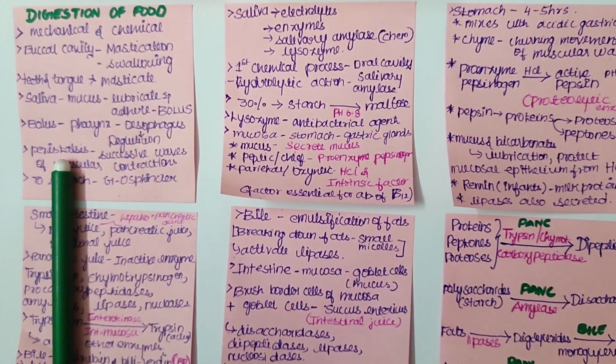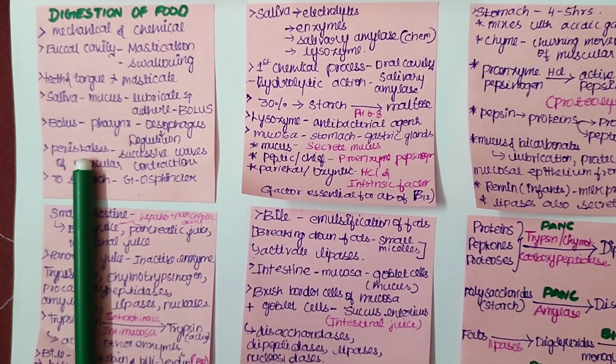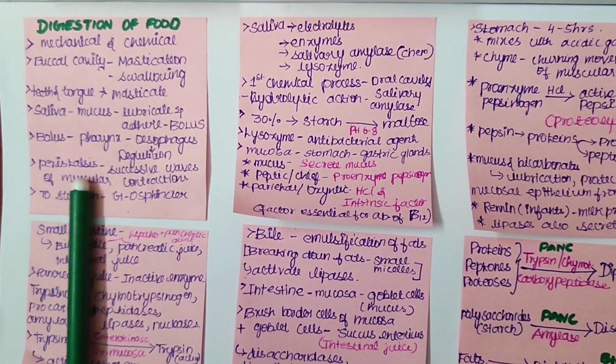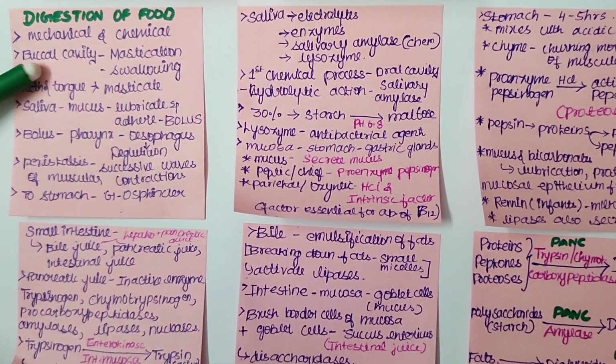We have discussed the introduction, the parts involved in the alimentary canal, and the digestive glands. Now we will see the real process of digestion. We all know digestion is a mechanical and chemical process. Now we will start with the buccal cavity.